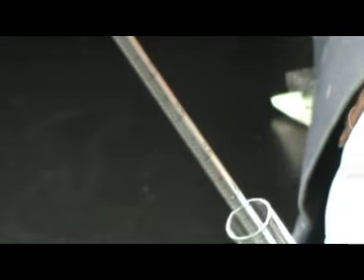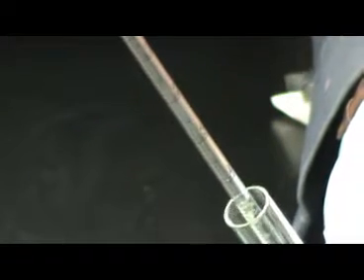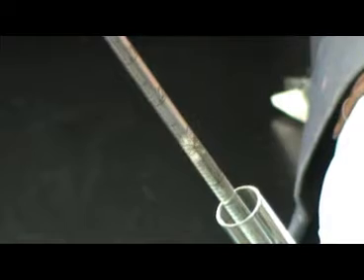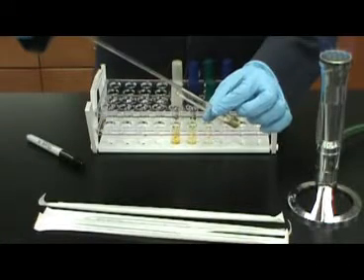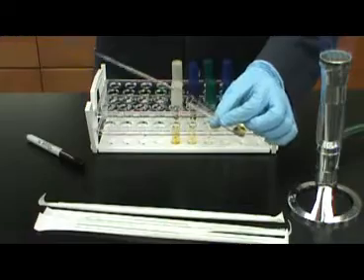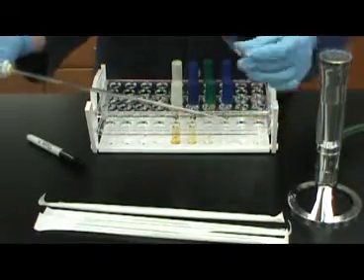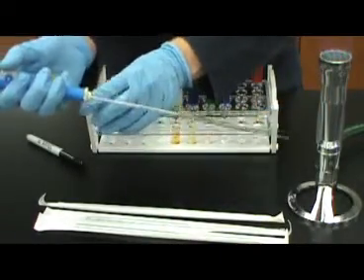Shown here, the culture is being drawn up into the serological pipette. Notice, from the 0.3 to the 0.4 is 1/10 of a milliliter. After you have drawn up the culture into the serological pipette, you can put the stock culture away.